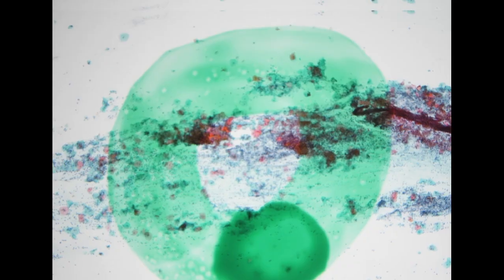Along the smearing direction, there were a few cells with less prominent nuclear features. So this is another one. Definitely, I think the patient has a residual infection.